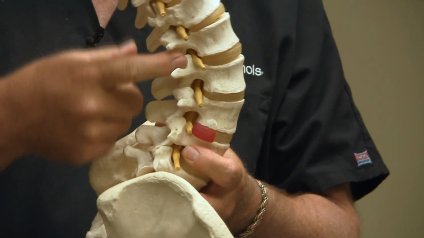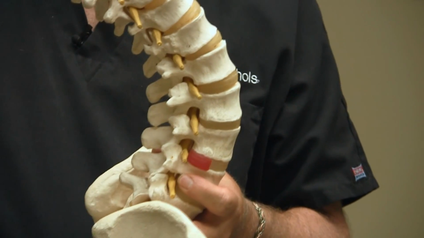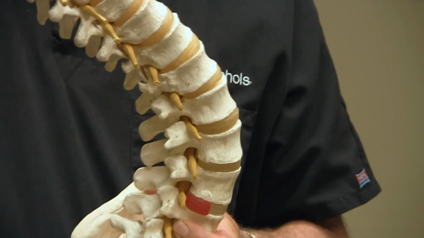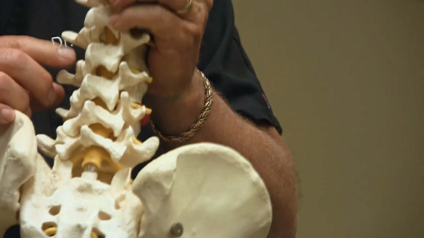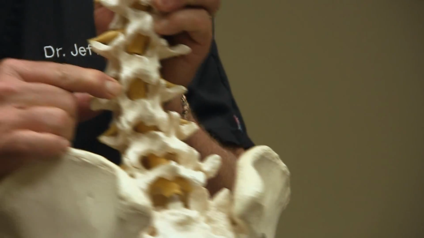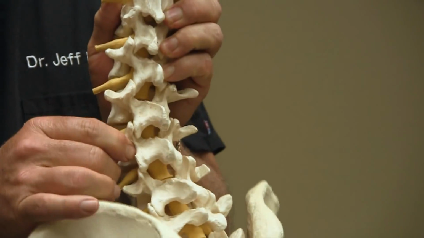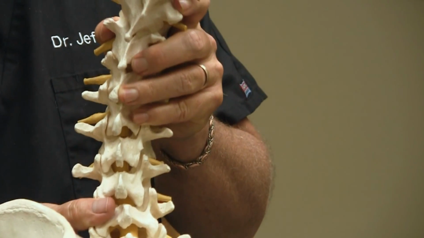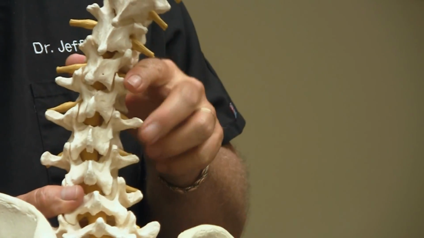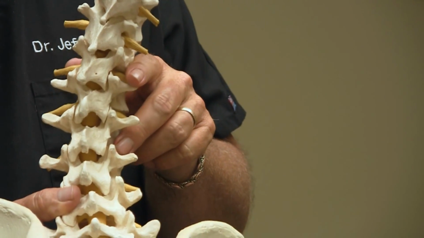And that overloads these joints in the back, and people can end up having a really dull, achy lower back pain. These little structures in the back are called facets, and they're where the joints come together. And those are rich in nerve endings there. And if there's too much pressure on there, that can really start to cause some lower back problems.